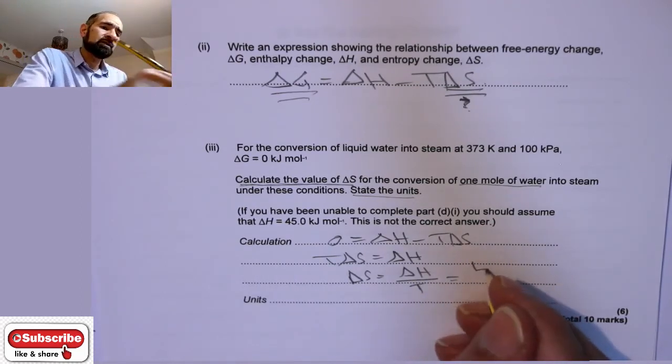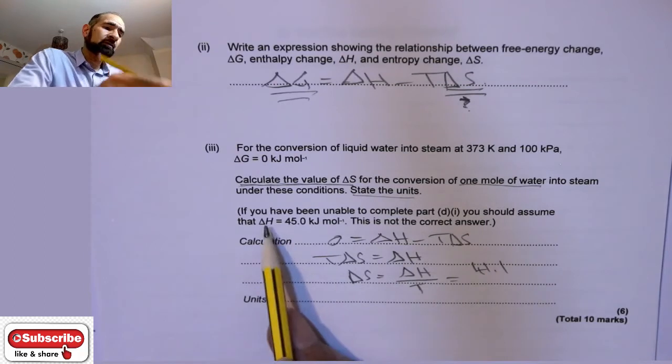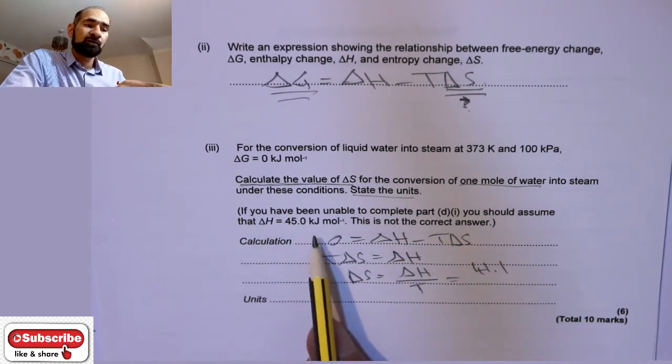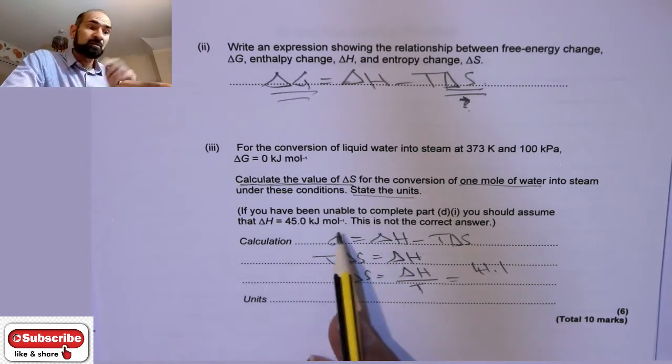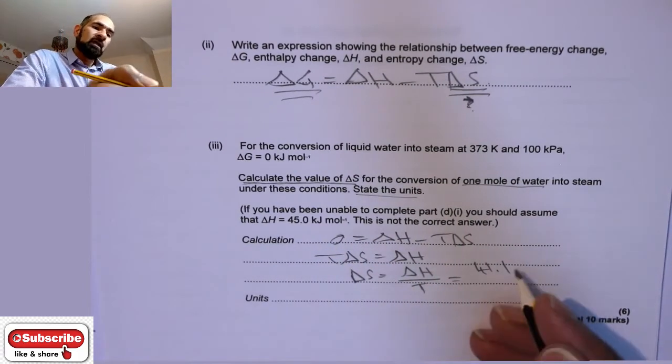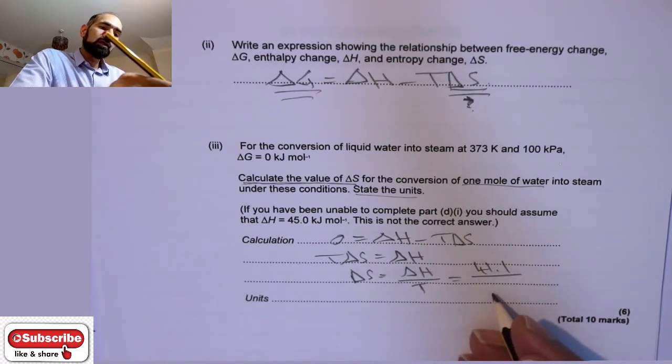And therefore, I'm just going to slot the values in. Delta H equals 41.1. By the way, here it does say if you have been unable to complete part D1, you should assume delta H is 45. Okay, if you've not been able to do that previous question, just use that. At least you'll get marks for this one. Okay, so 41.1 divided by T.